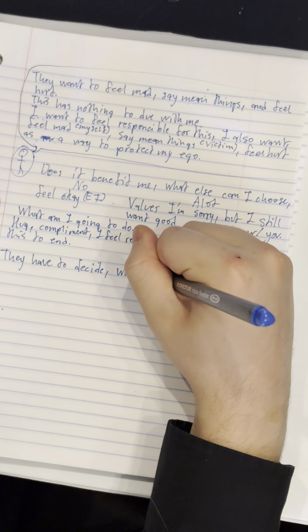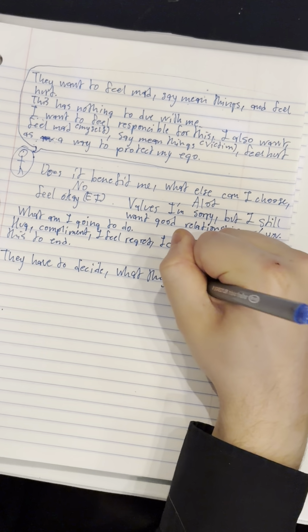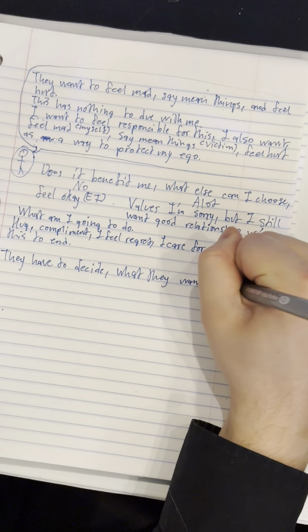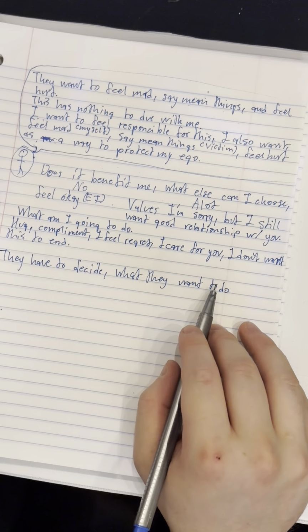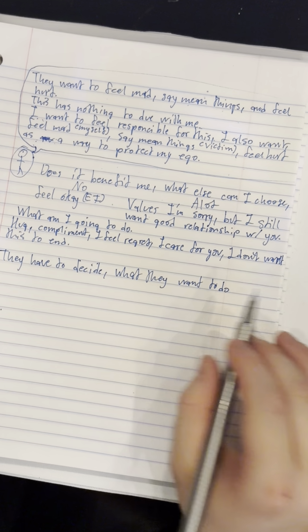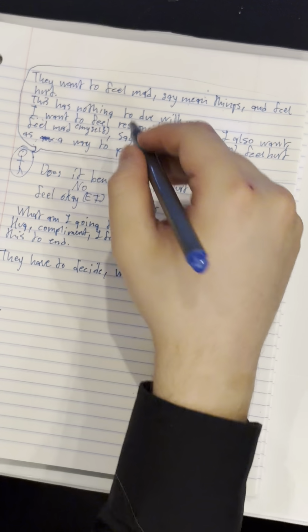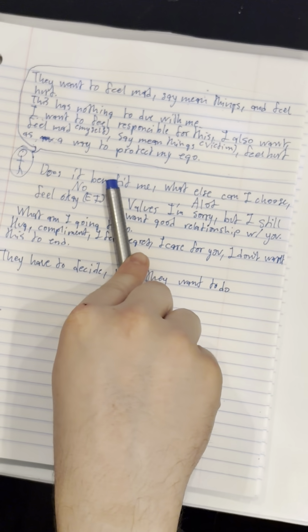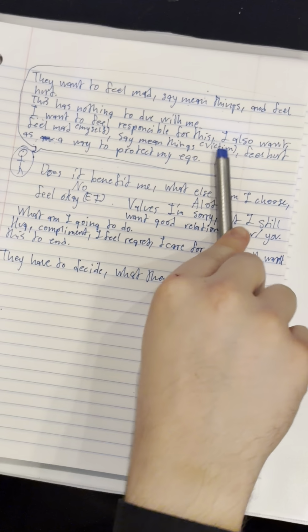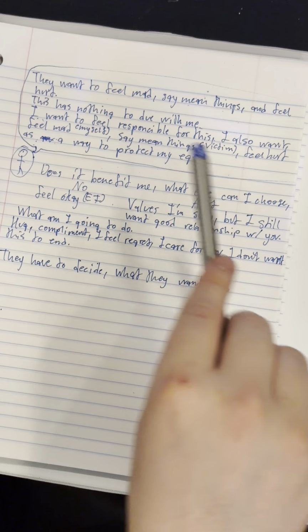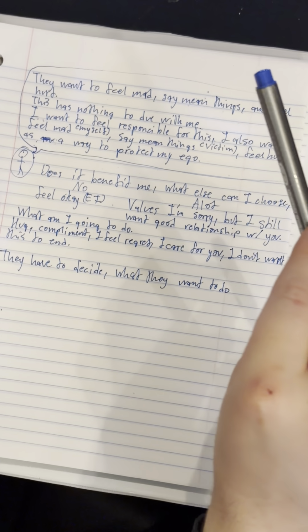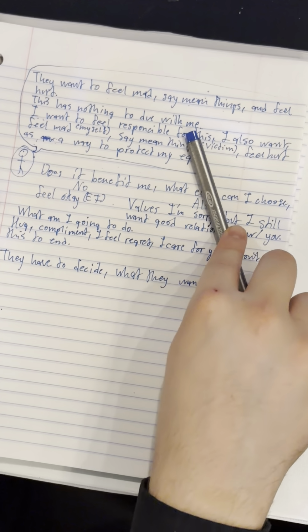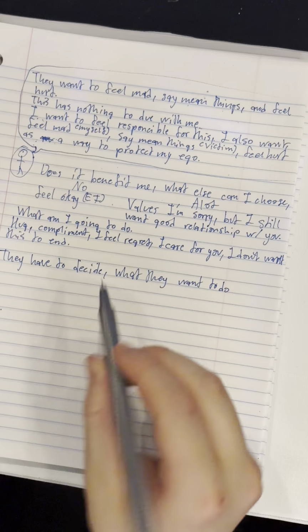what they want to do. Now, keep in mind, most will never get to this point where they can see and make conclusions about what they're experiencing and decide what to do, because they can come to a conclusion about this conclusion. Very, very rare, okay? They have to decide what they want to do.